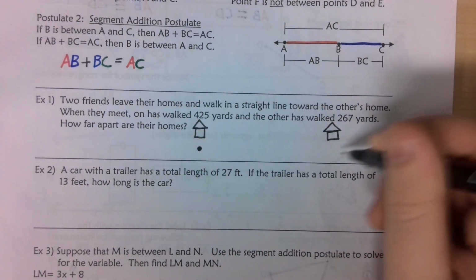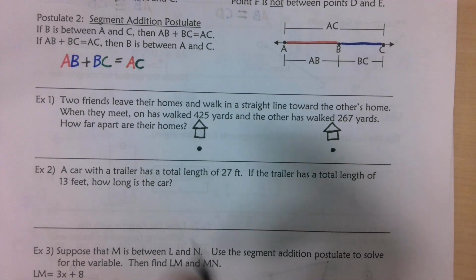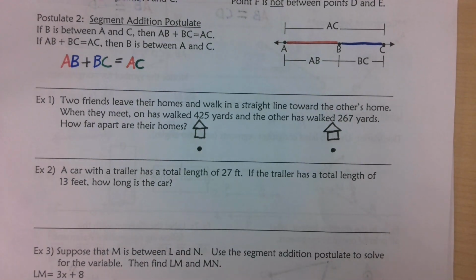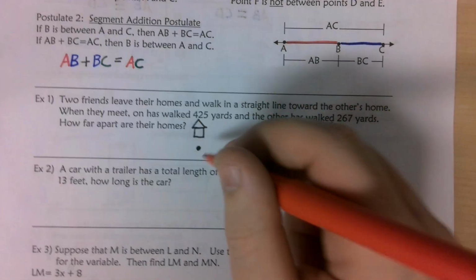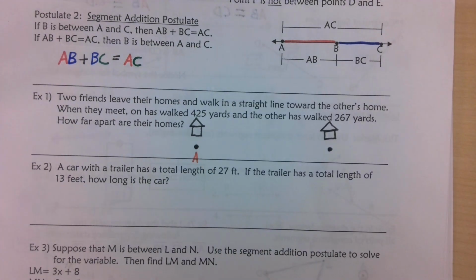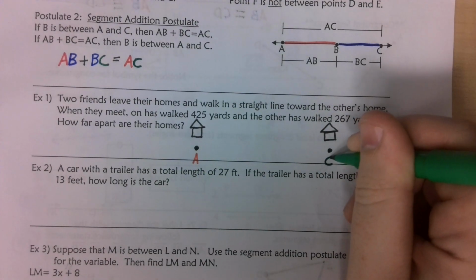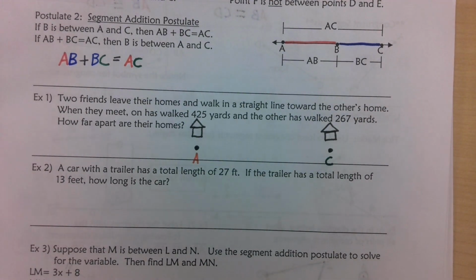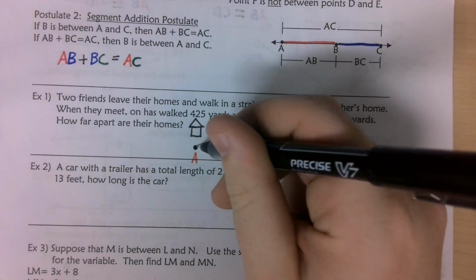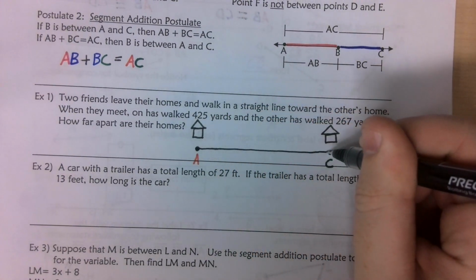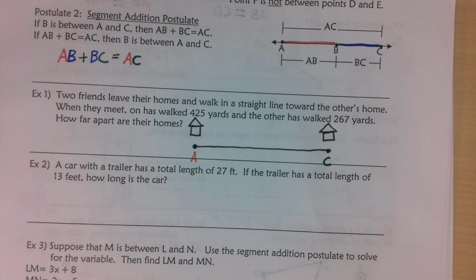Over here, we basically have a starting point and an ending point. Let's call the starting point point A and the ending point point C, for no reason in particular. They're walking in a straight line towards each other's houses, so we know it's going to be along that path.